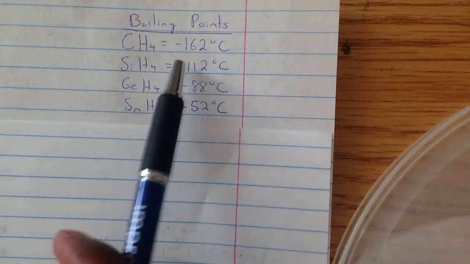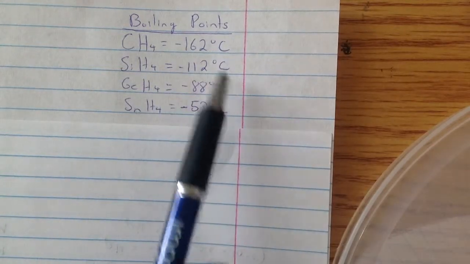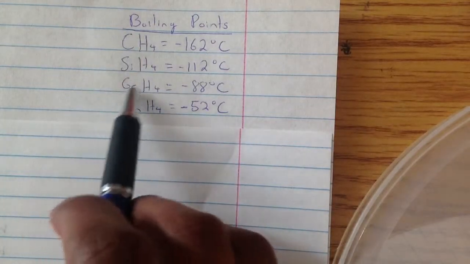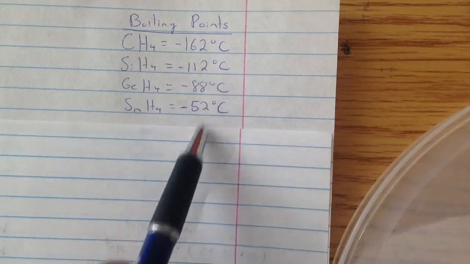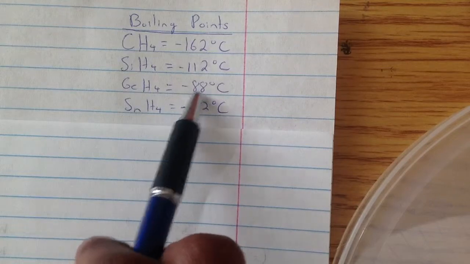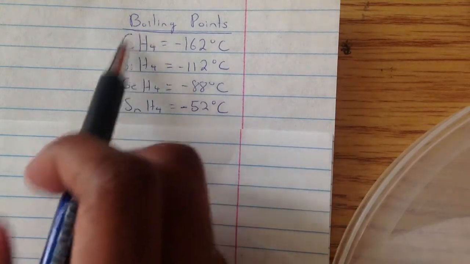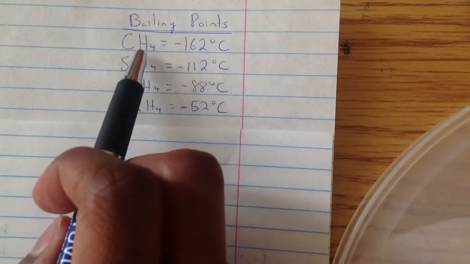So I have four compounds listed here, and I have their boiling points listed too. Even though these compounds look similar, they all have a H4, their boiling points are different. So what's the reason? We have to look at the structure first. The structure for all of these are tetrahedral.